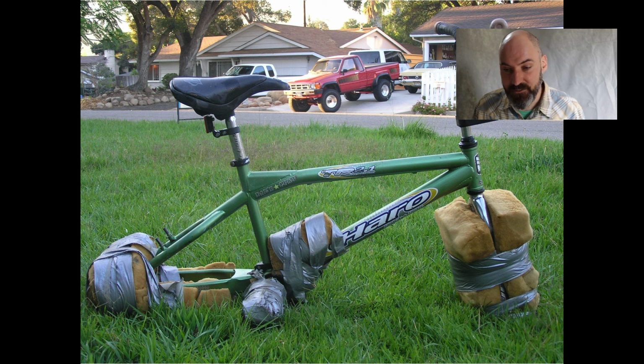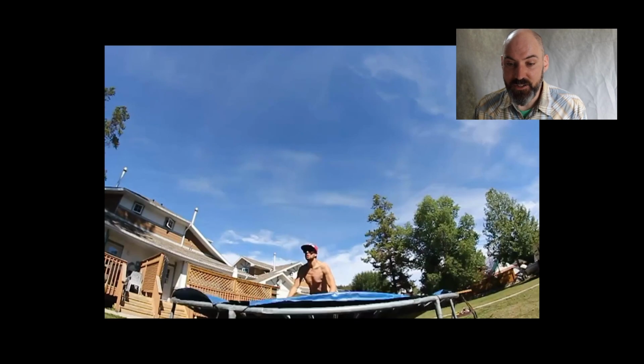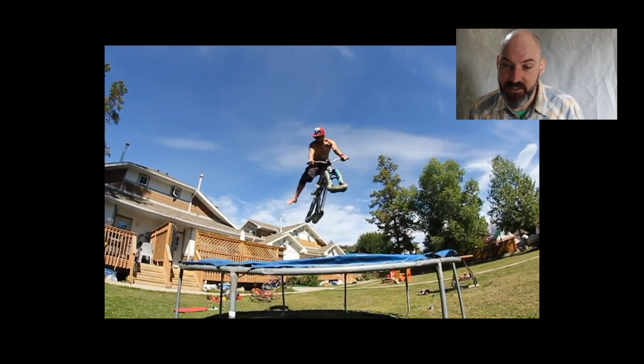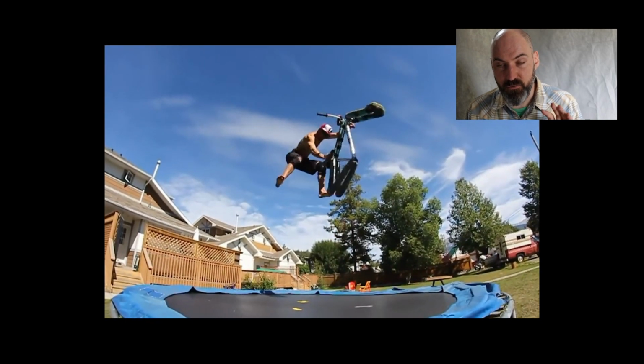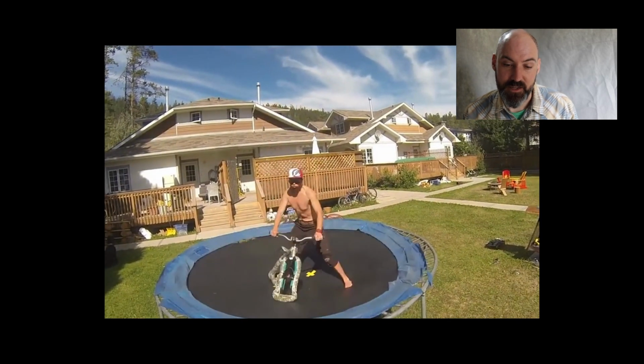And the reason they cover some of the ends in foam is because it comes into play when it's used on a trampoline. So here you can see it in action. This is someone using a tramp bike to prototype a trick, right? So here he is practicing a trick. And this is for me something that helps me conceptualize how I think about prototyping, right?